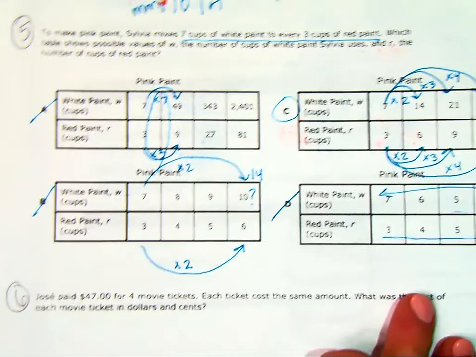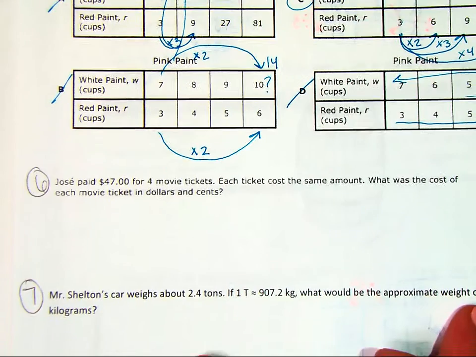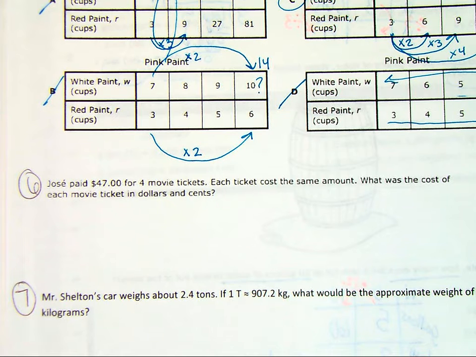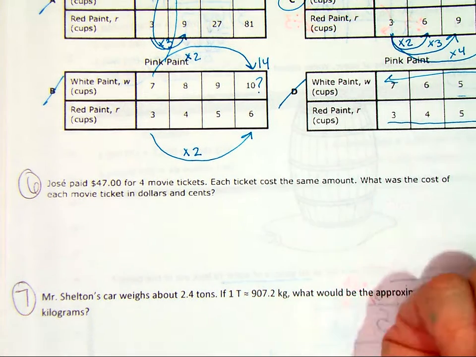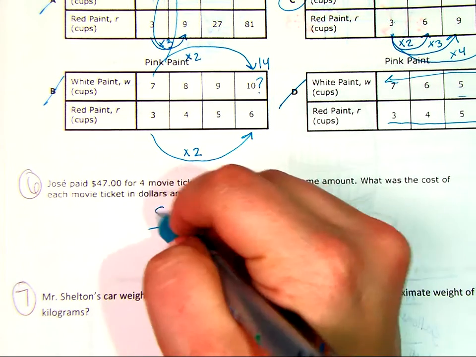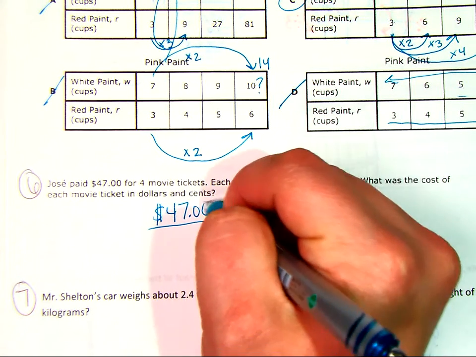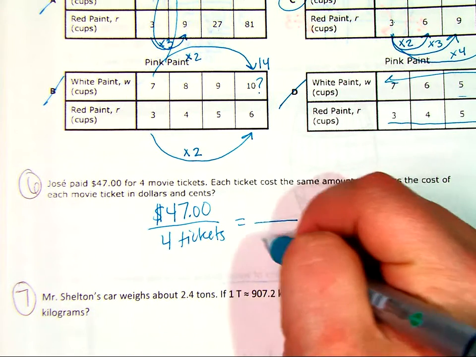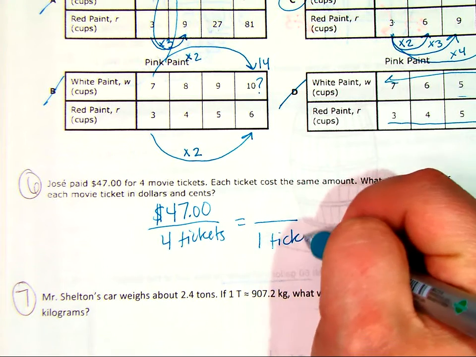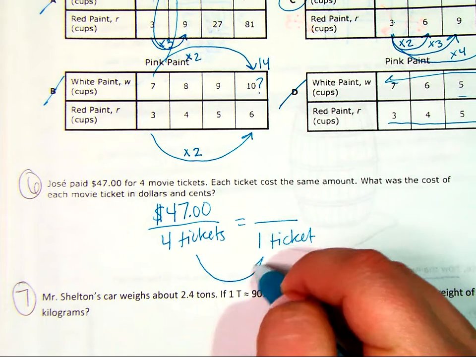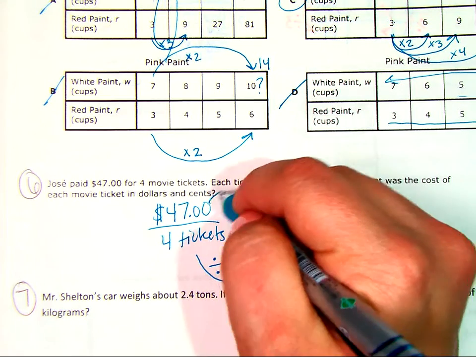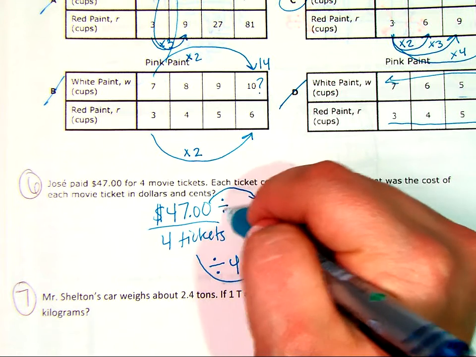On question number 6, Jose paid $47 for 4 movie tickets. Each ticket cost the same amount, and we want to know the cost of each movie ticket in dollars and cents. So basically I'm going from $47 for 4 movie tickets, and I want to find out how much one movie ticket costs. I'm finding its unit rate. So I can do that by dividing by 4 to get to 1 ticket. So I'm going to do the same thing on top. Divide by 4.